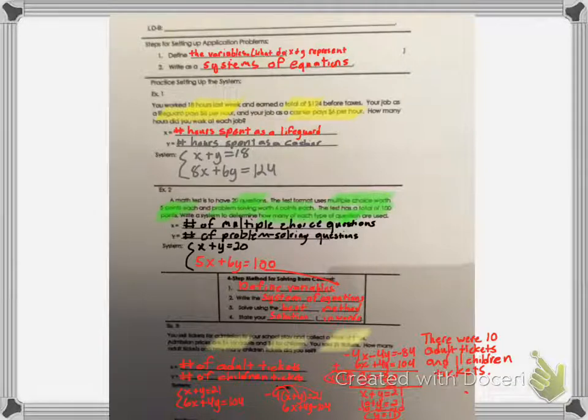You worked 18 hours last week and earned a total of $124 before taxes. Your job as a lifeguard pays $8 per hour, and your job as a cashier pays $6 per hour. How many hours did you work at each job? Notice that I've highlighted the important information. You should do this as well.